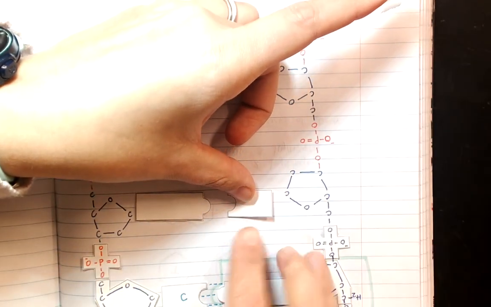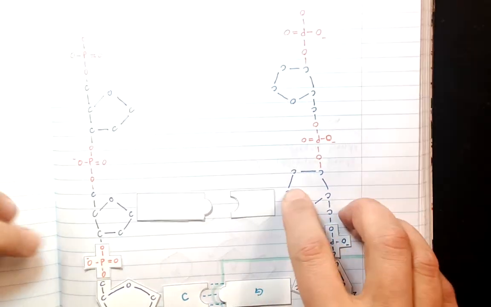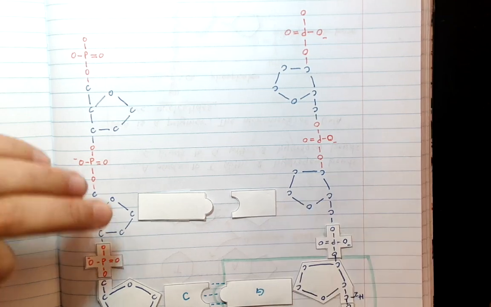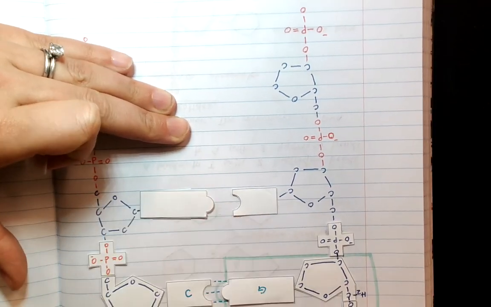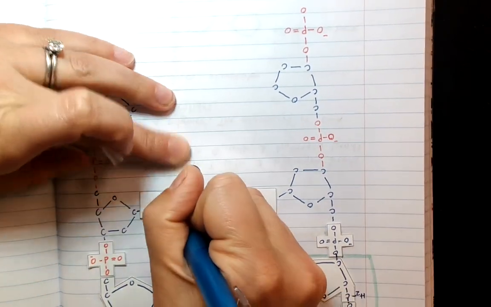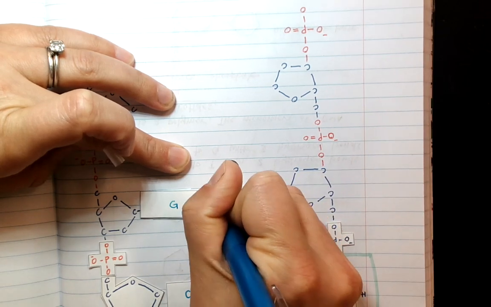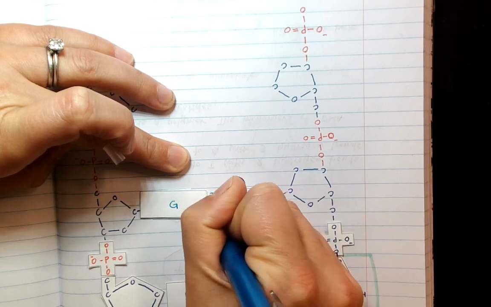And if I made these all the right size, then that C should match up with the carbon. And I'm just going to draw a little line to show that these things are connected, because it didn't actually work out that great. So this is G, and this is C. And there are 3 hydrogen bonds between them.